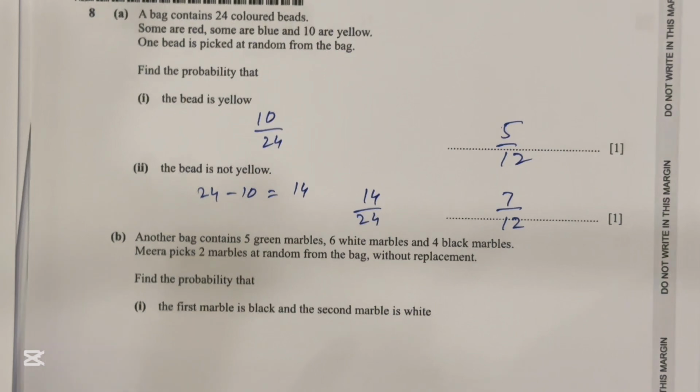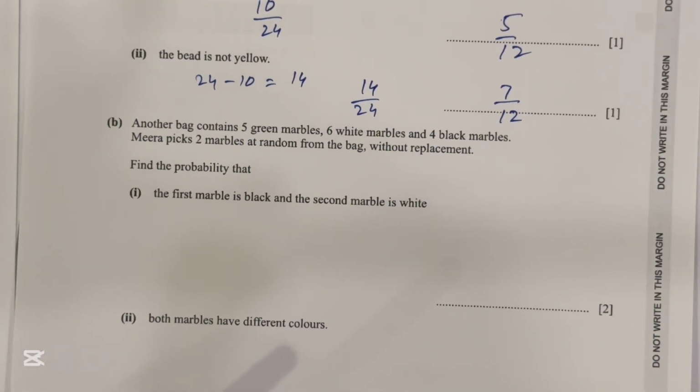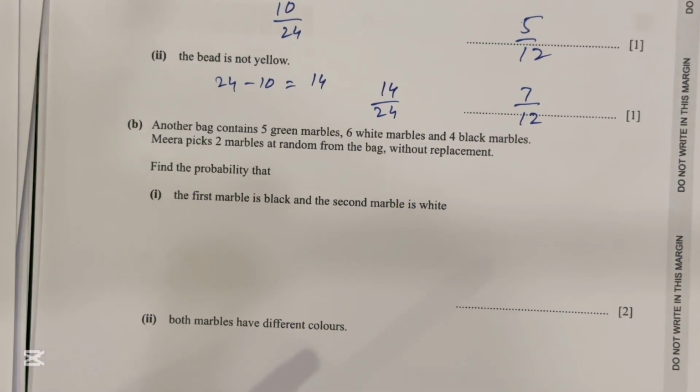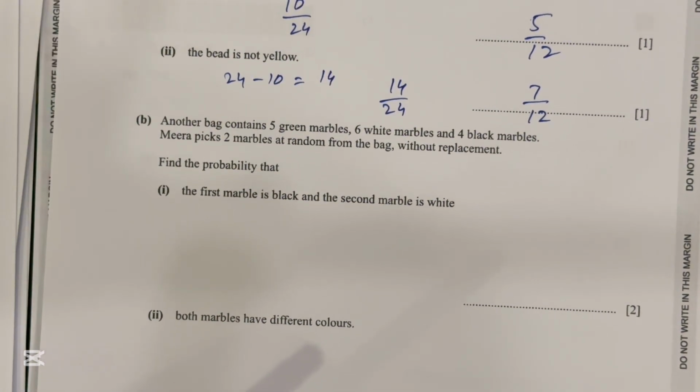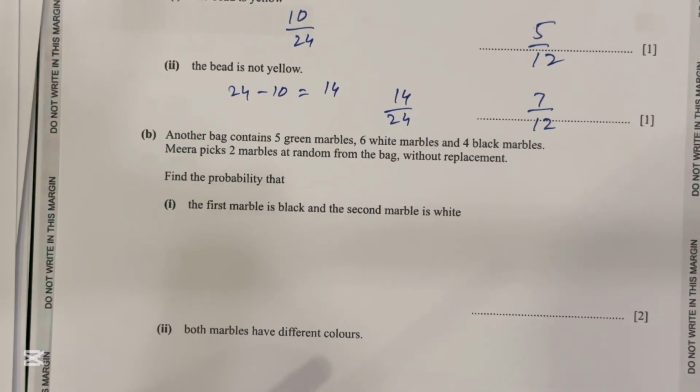Another bag contains 5 green marbles, 6 white marbles, and 4 black marbles. Mira picks 2 marbles at random from the bag without replacement. Find the probability the first marble is black and the second marble is white.